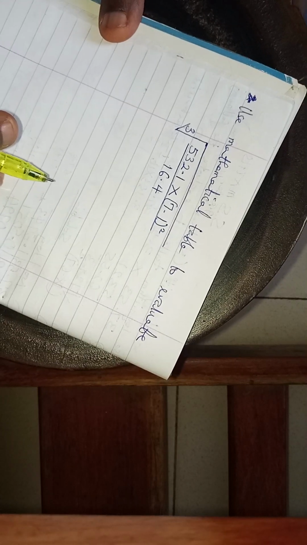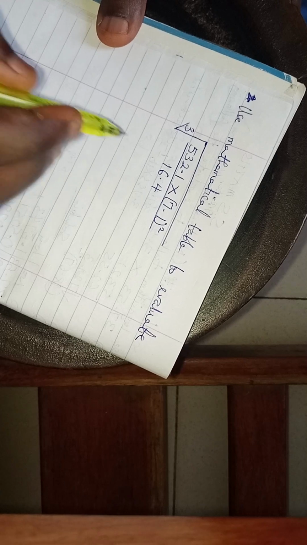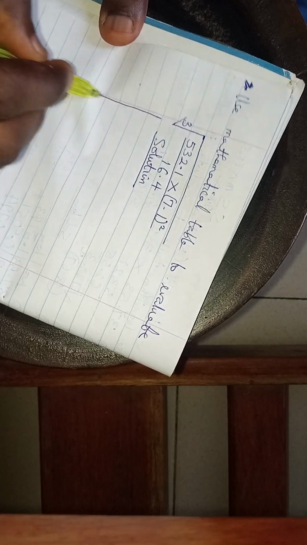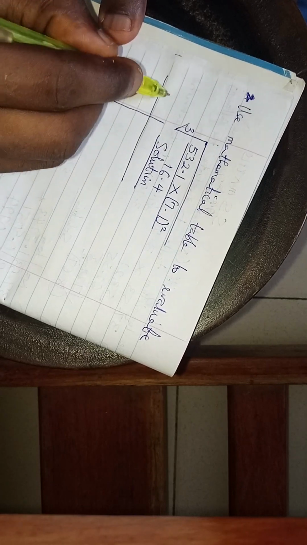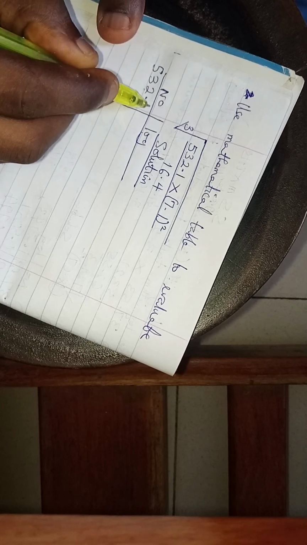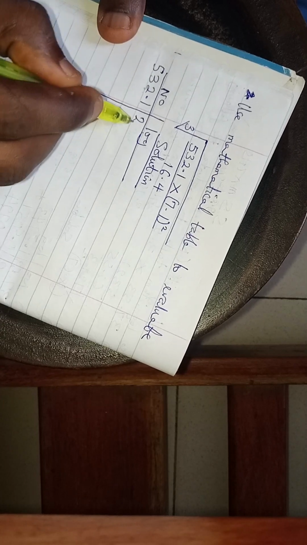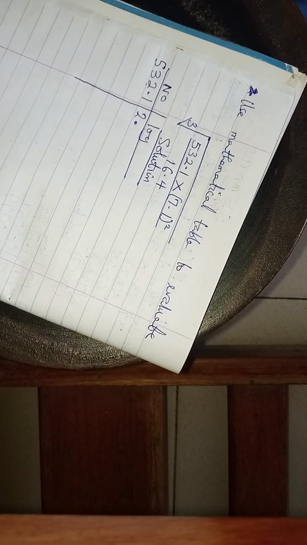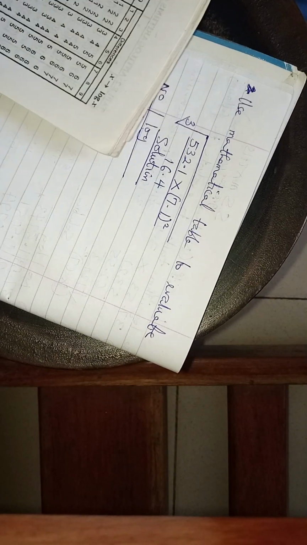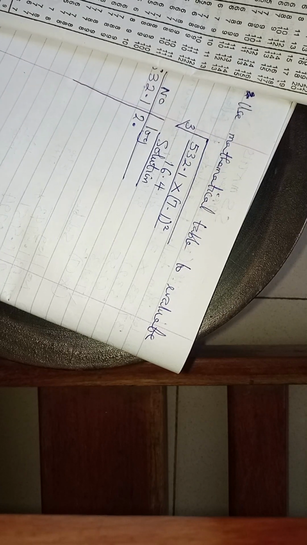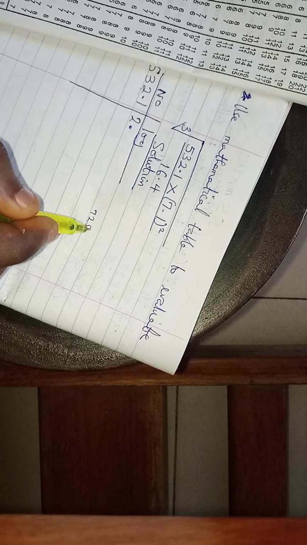Now to this question, we have to use a logarithm table too. So we form a table with number and log. The first number here is 532.1. The characteristic is 2. Then we check 53 under 2, difference 1 on the logarithm table. We have 53 under 2, 7259.